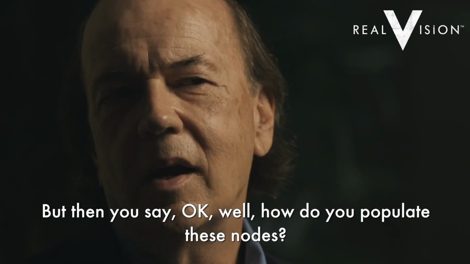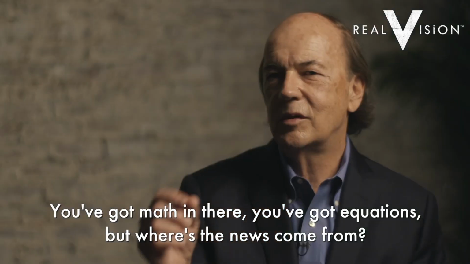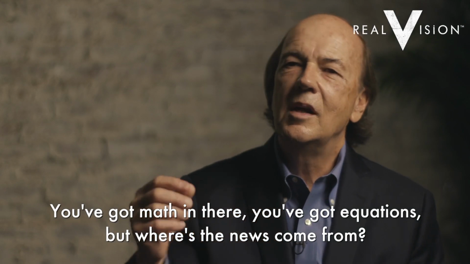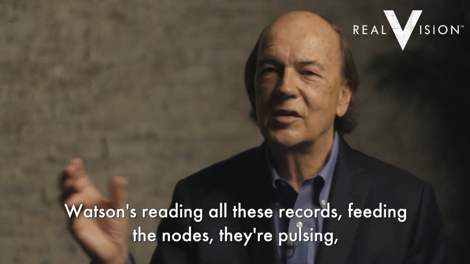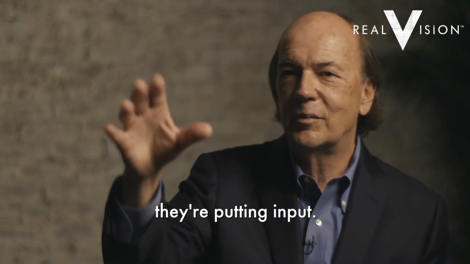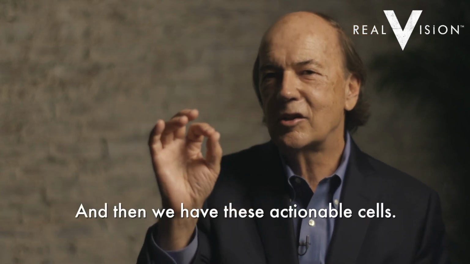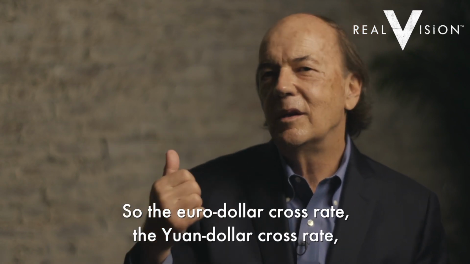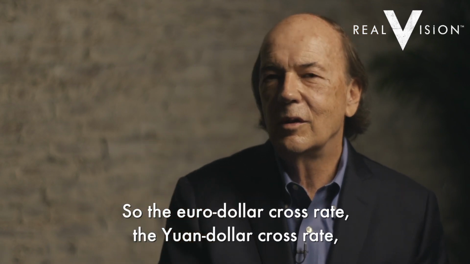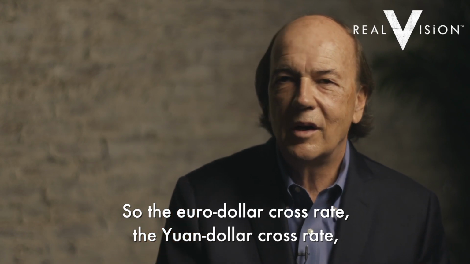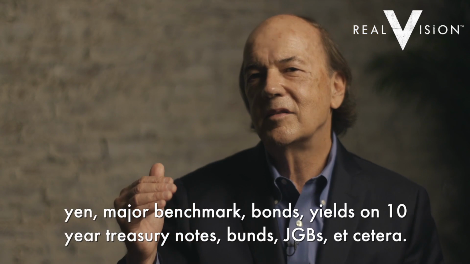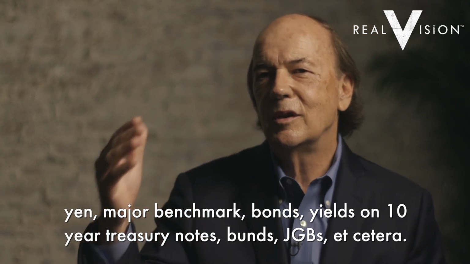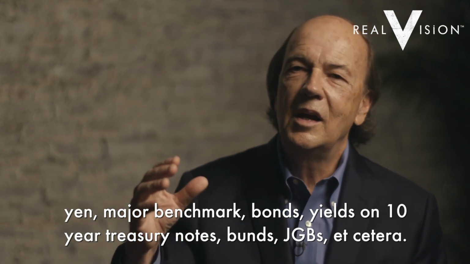But then you say, well, okay, how do you populate these nodes? You've got math in there, you've got equations, but where's the news come from? That's where Watson comes in. Watson's reading all these records, feeding the nodes, they're pulsing, they're putting input, and then we have these actionable cells. So, dollar, the euro dollar cross rate, the yuan dollar cross rate, yen, major benchmark bonds, yields on 10-year treasury notes, bunds, JGBs, et cetera.